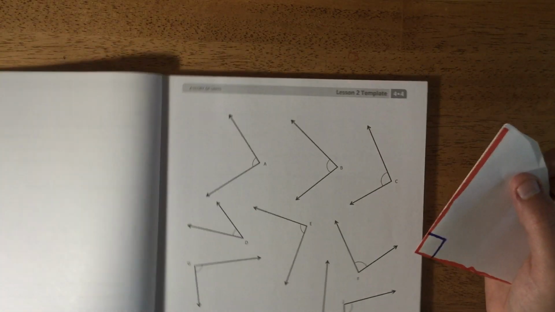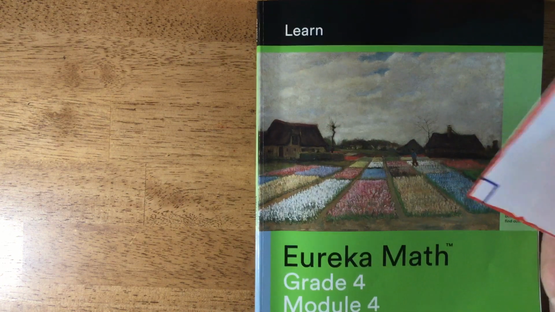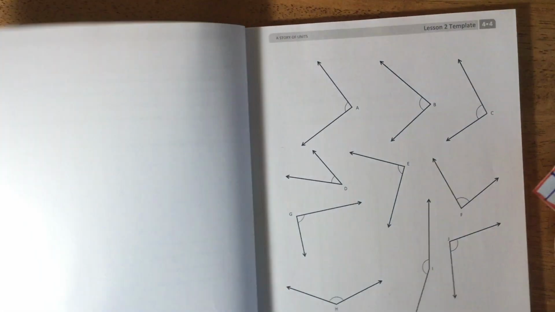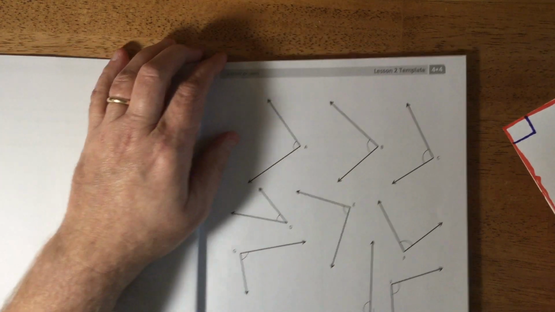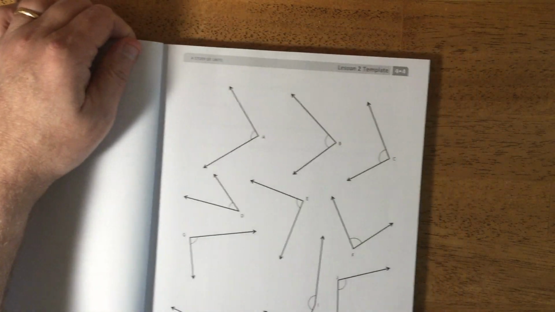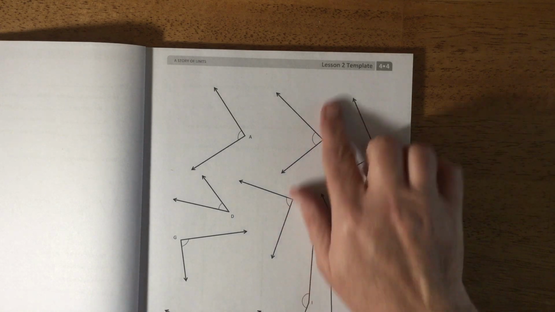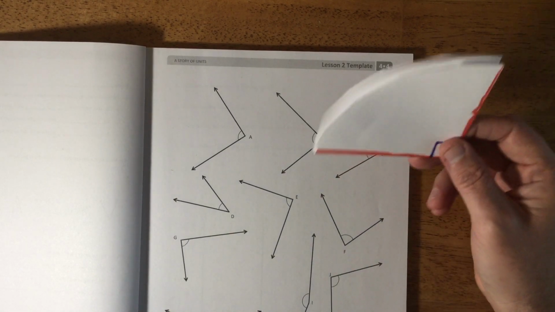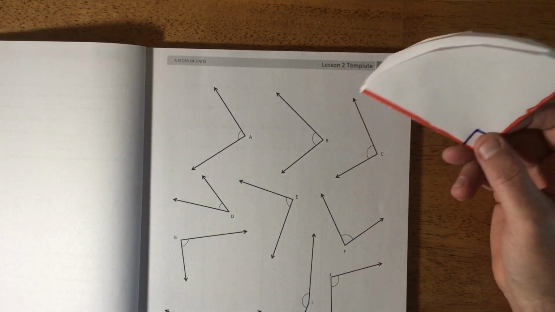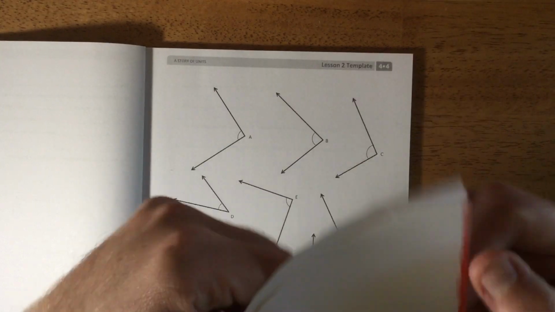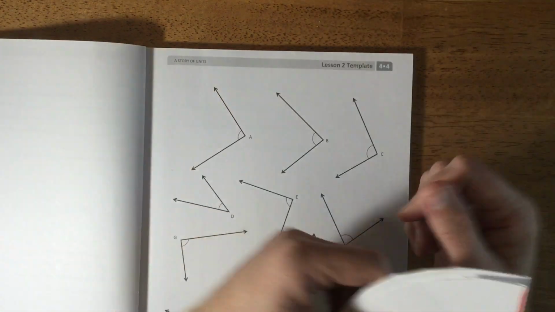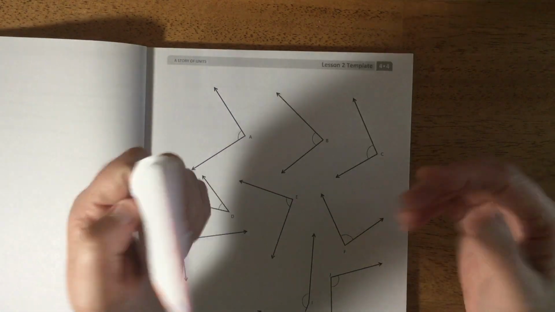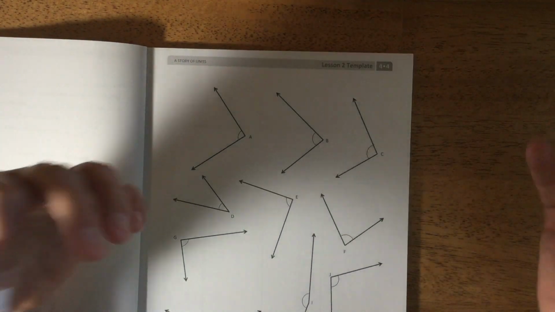So as you're thinking about that, I'm going to take my Module 4 book and turn to page 13. Page 13 here. And it says Lesson 2 Template. And you'll see there's lots of angles on here. And this is where we want to start comparing angles. And we want to determine whether the angle is equal to our right angle that we created, whether it's smaller or less than, or greater than.